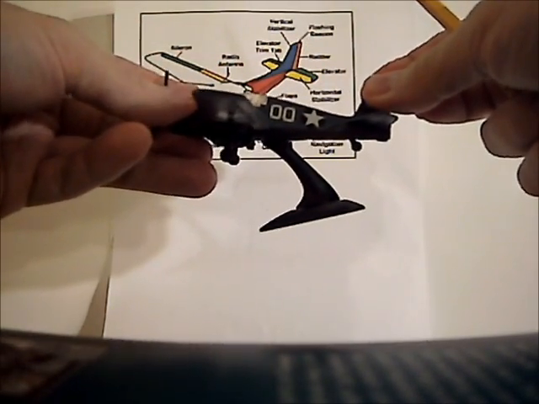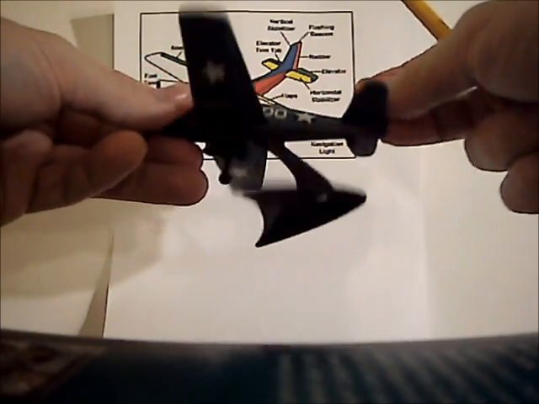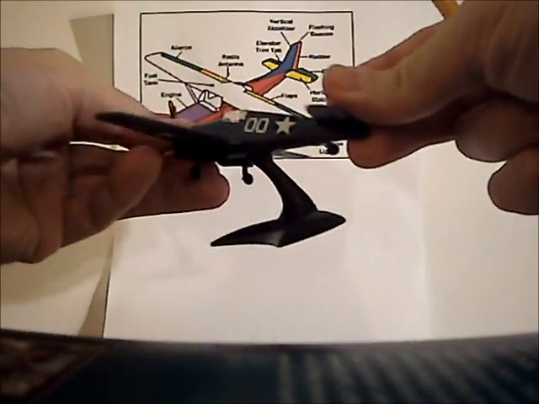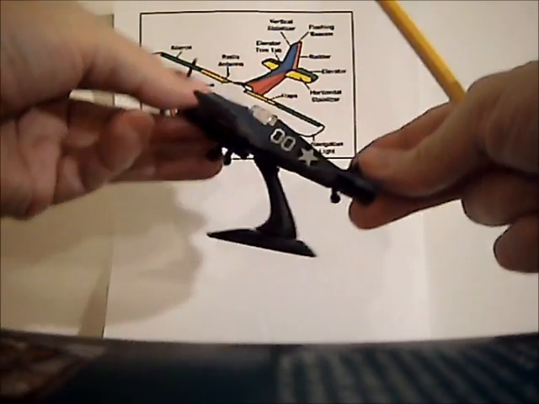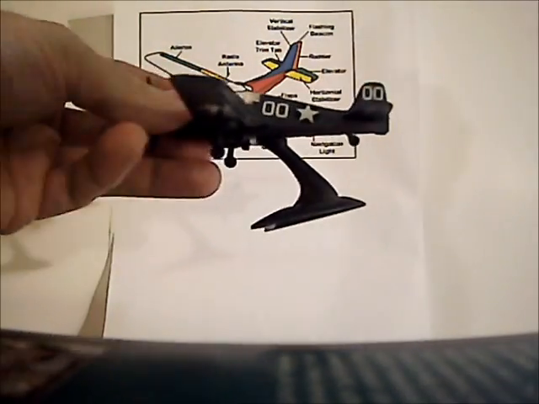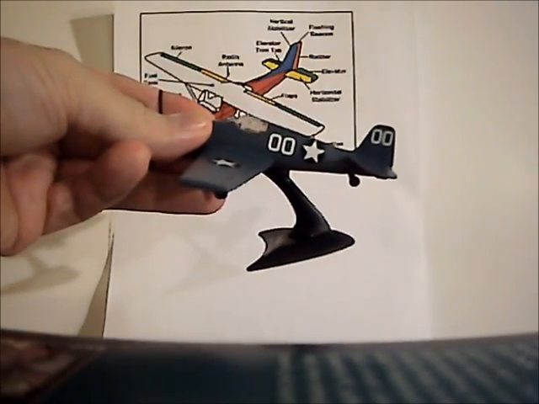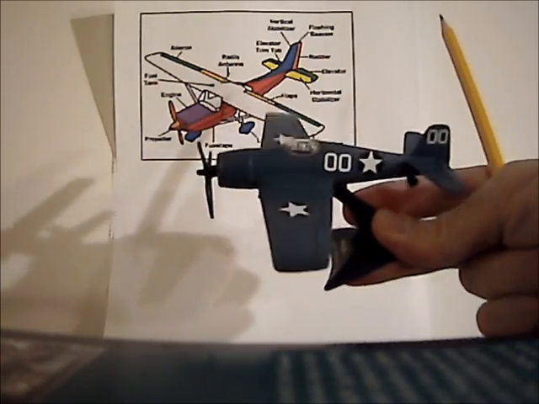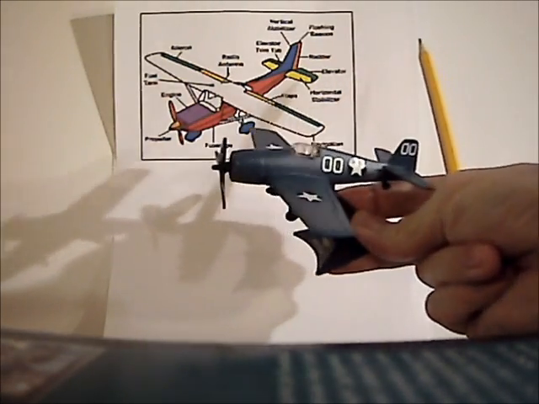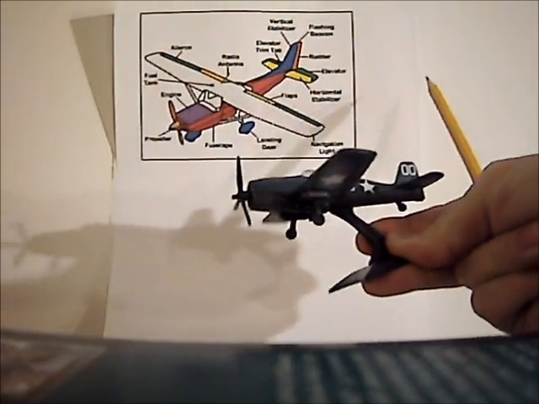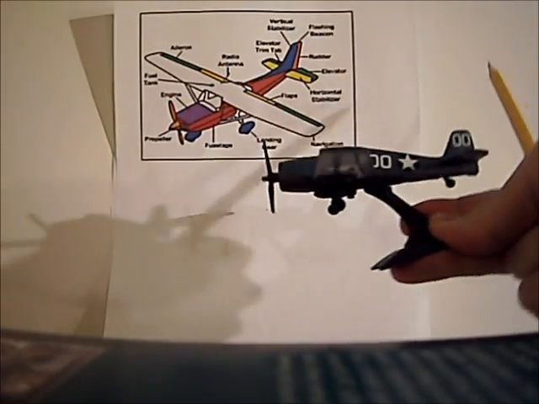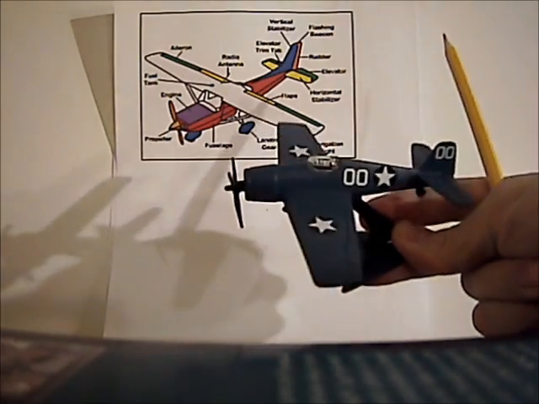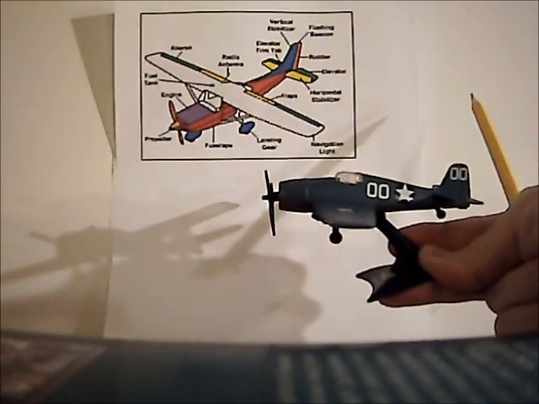And there we have our three axes of flight: roll, yaw, and pitch. And that allows our aircraft to move or to fly in three directions. Climb, descend, turn, and so forth.